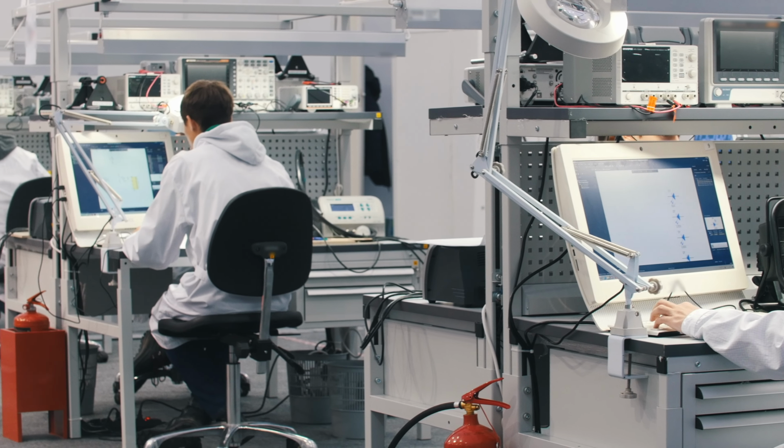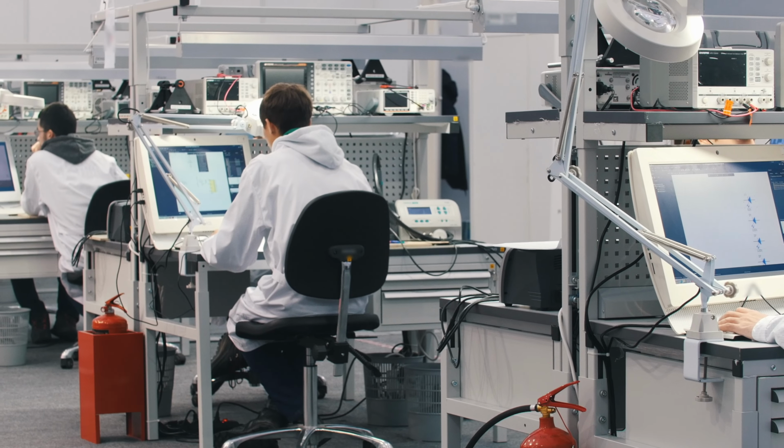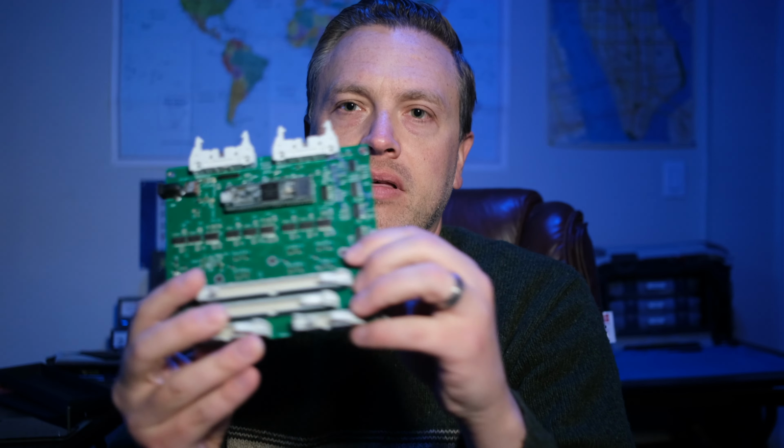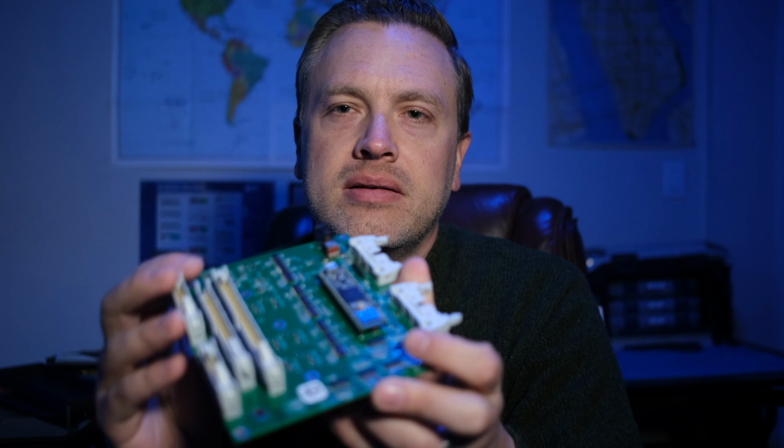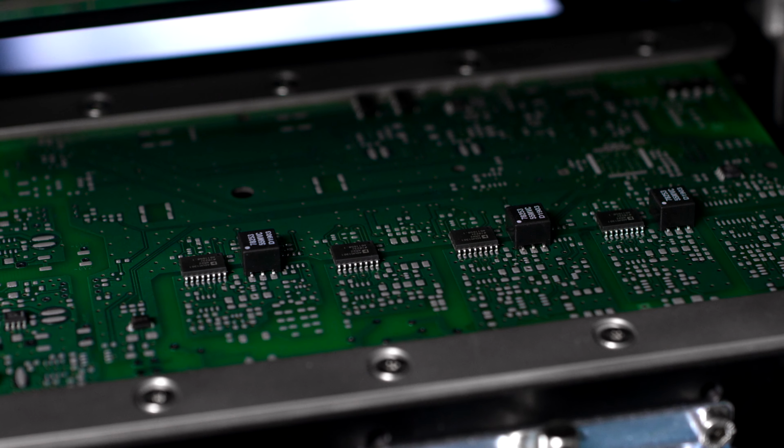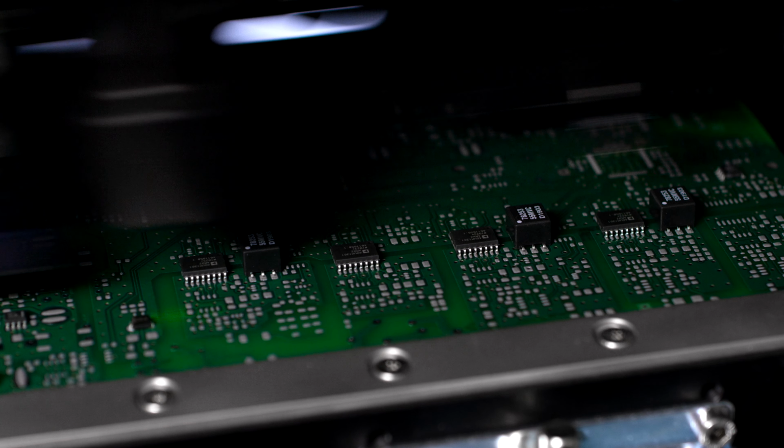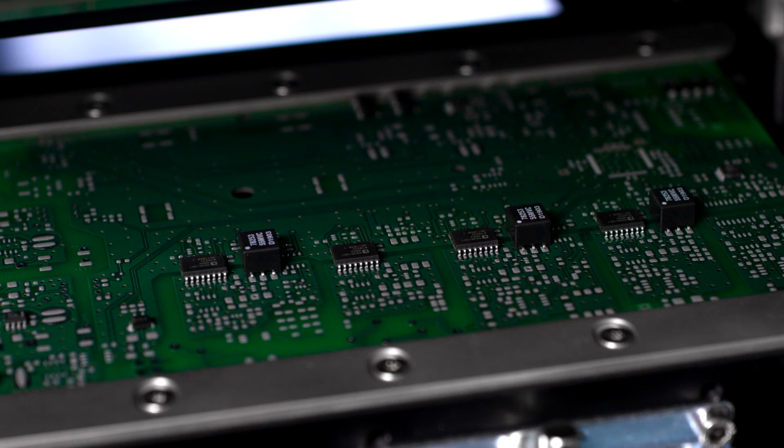All of the PCBs, which stands for printed circuit board, which are something like this that has all of the components on it, are going to be connected together, electrically tested to make sure that they work. All of the basic functionality of the product should come together and work at this phase. Now, usually it doesn't work the first time.